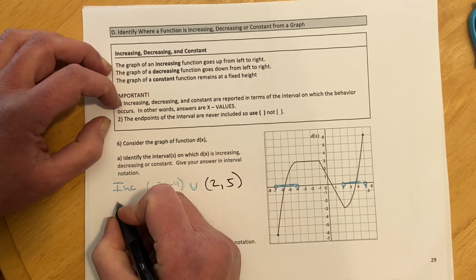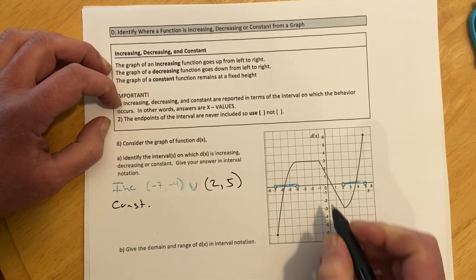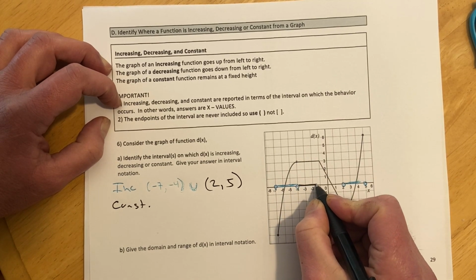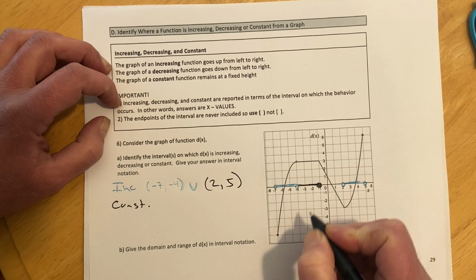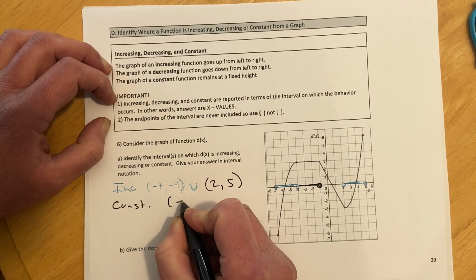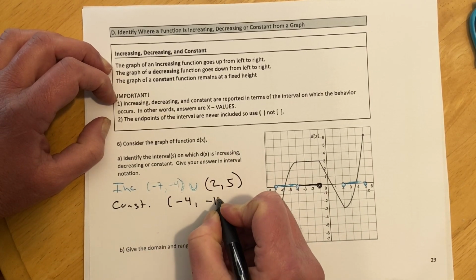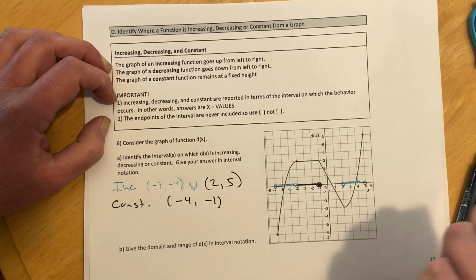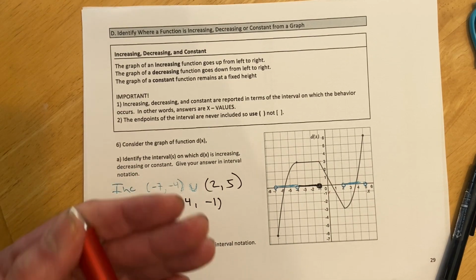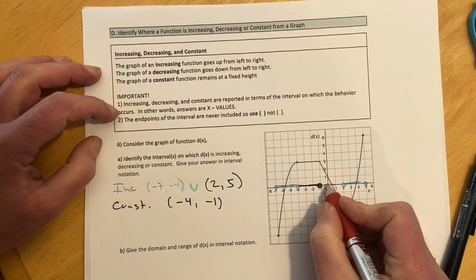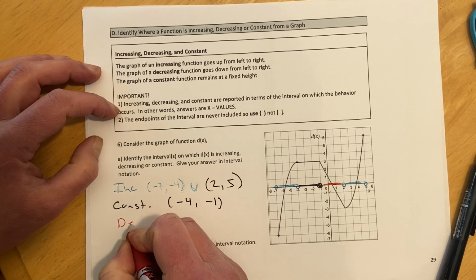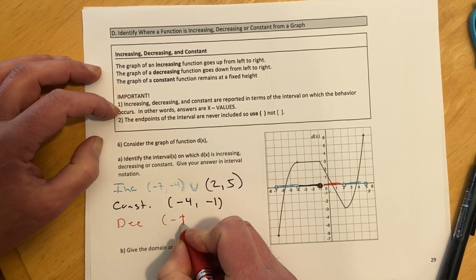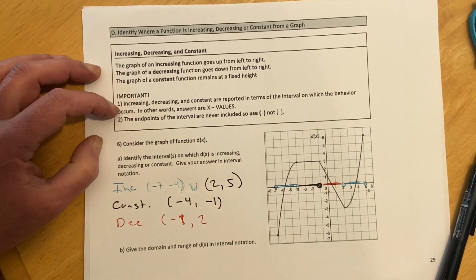And then for constant, that's going to be right here, where it's flat. So that's happening, it looks like, between -4 and -1. And then for decreasing, that's this other part. So that's going to be from here to here. So decreasing is going to be from -1 to 2.